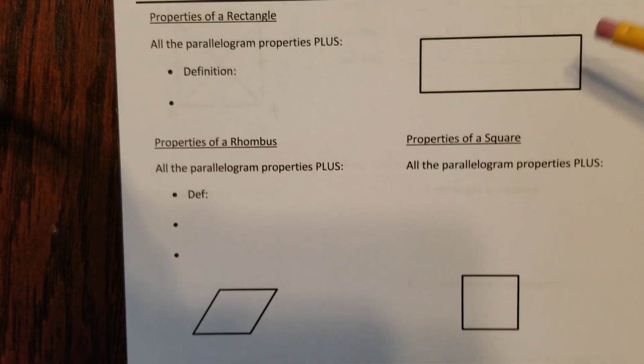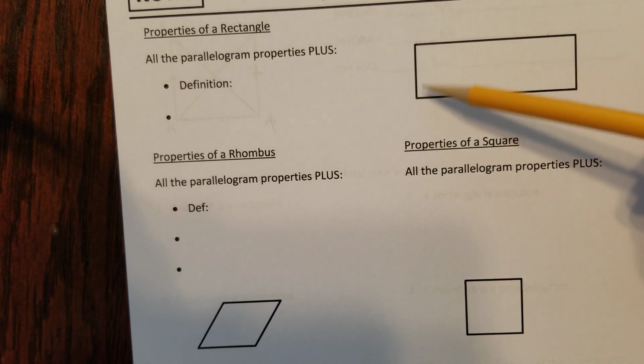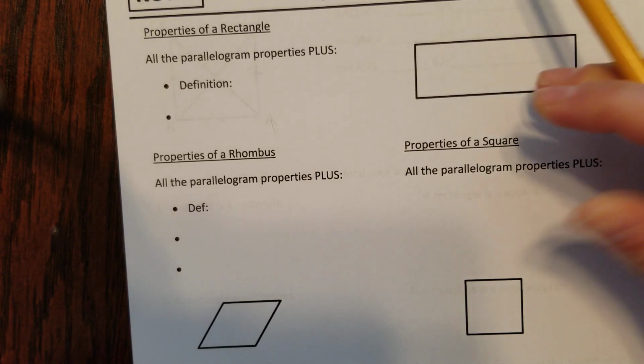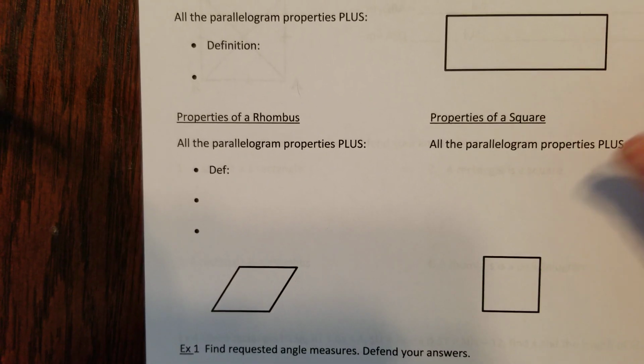So you can see that all three of these shapes are all four-sided, which makes them all quadrilaterals. Remember, a four-sided shape is a quadrilateral. So a rectangle, a rhombus, and a square. Not only do they have four sides, but the sum of the interior angles will be 360, no matter which one of these quadrilaterals it is.